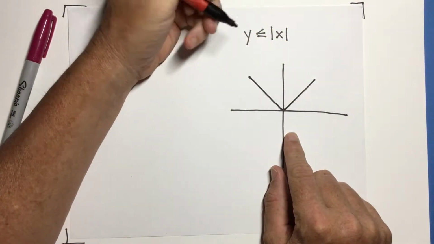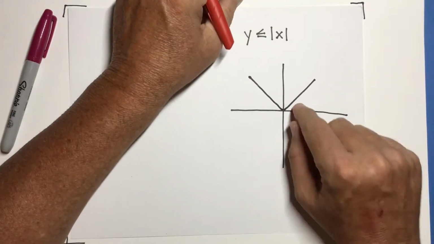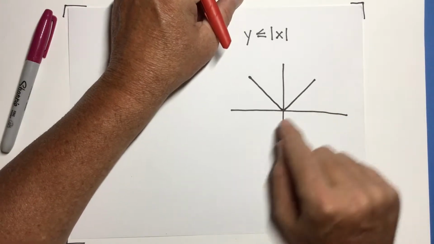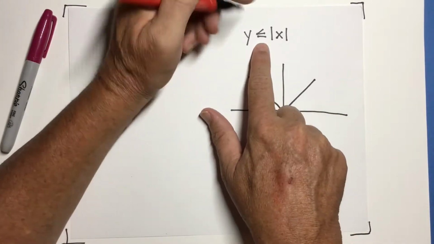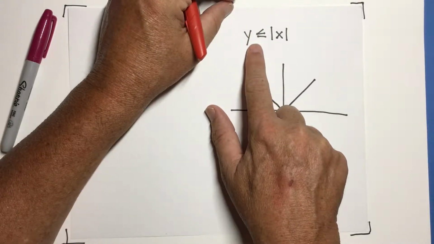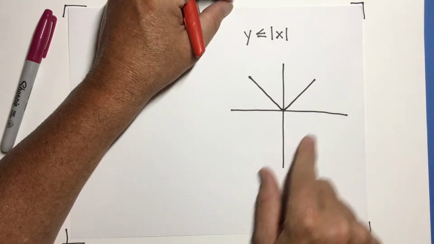Done. Okay? Now, there's two ways you can draw this: a solid line or a dashed line. We draw a solid line because we actually have equals to in our equation. If this were just y is less than x, then it would just be a dashed line.